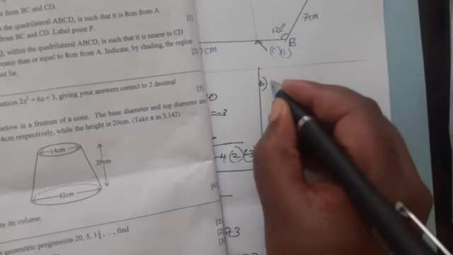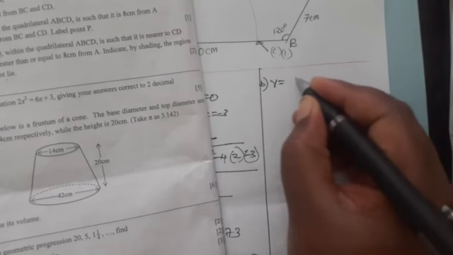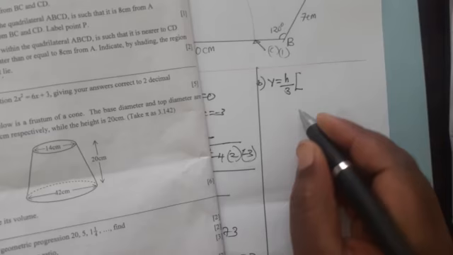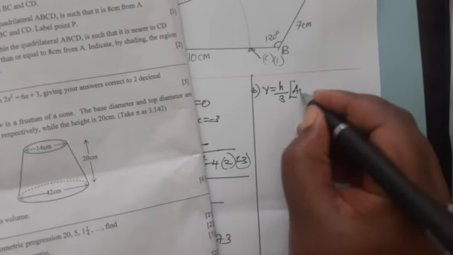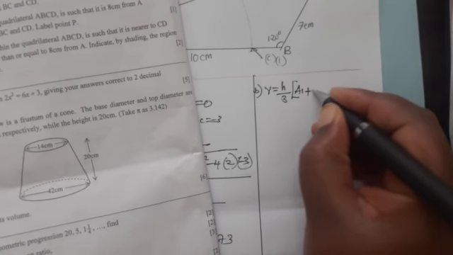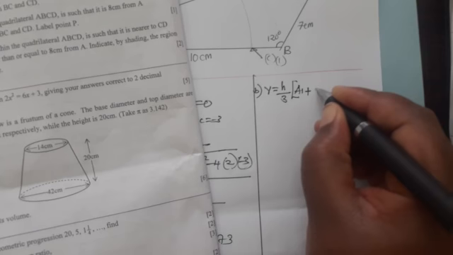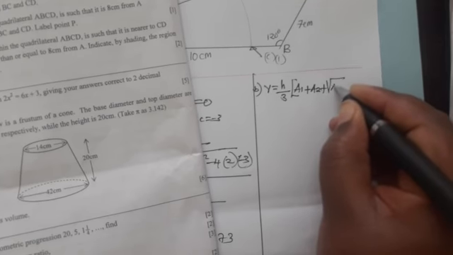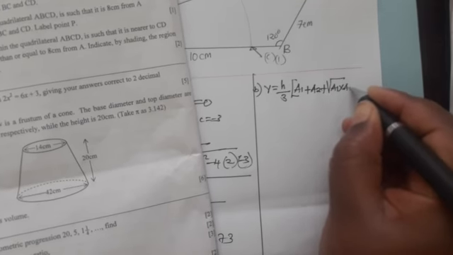So to find the volume of a frustum, we say h over 3, open the bracket, area of the top part plus area of the base plus the square root of A1 times A2.